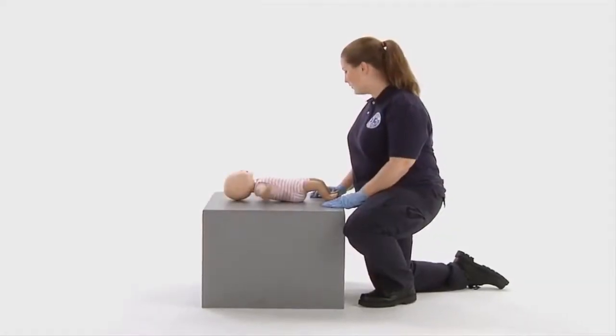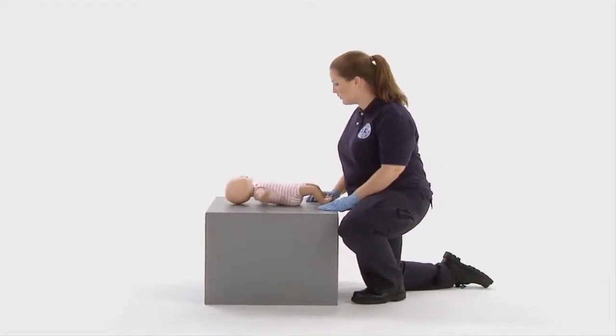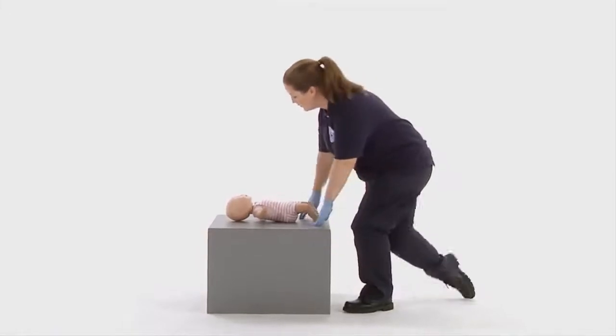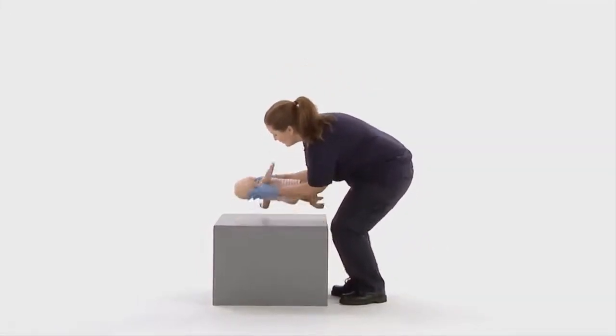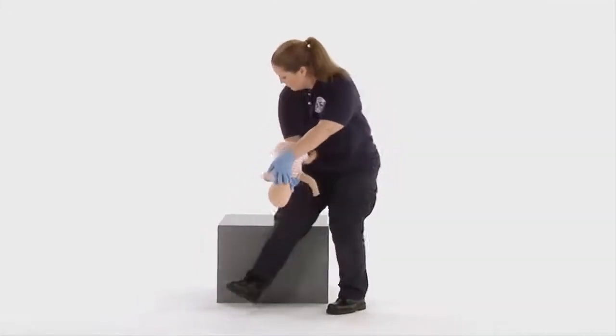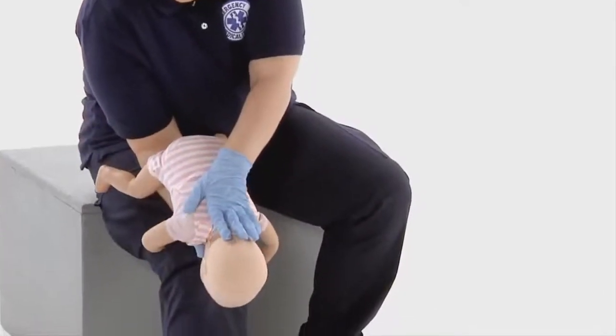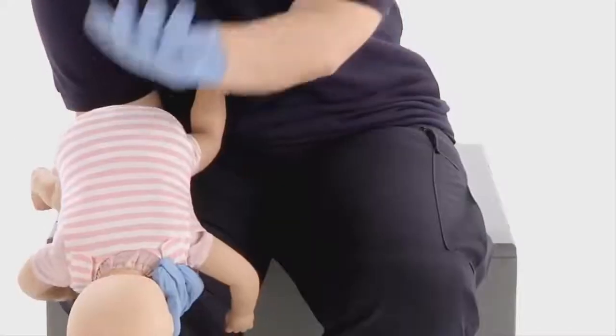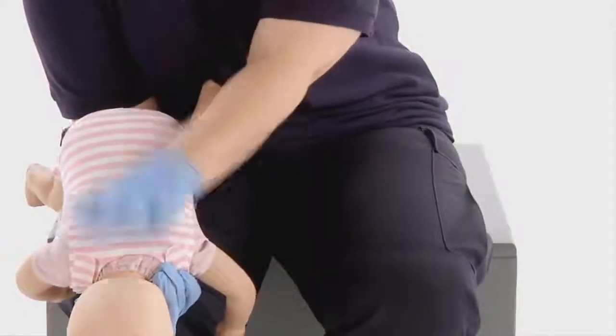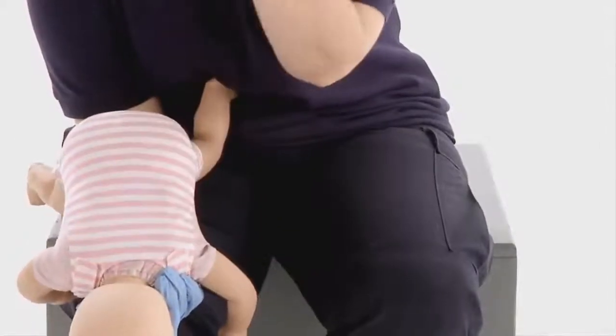If an infant cannot cough, cry, or breathe, perform a series of 5 back blows and 5 chest thrusts. Position the infant face down along your forearm, supporting the infant's head and neck. Lower the infant onto your thigh, keeping their head lower than their chest. Using the heel of your hand, give 5 firm back blows between the infant's shoulder blades.